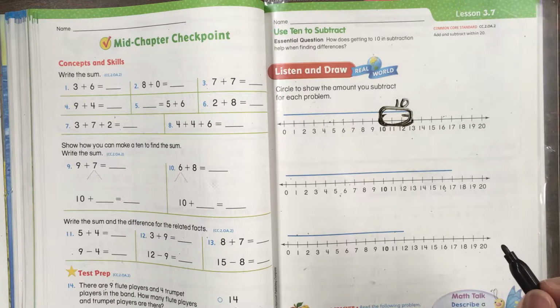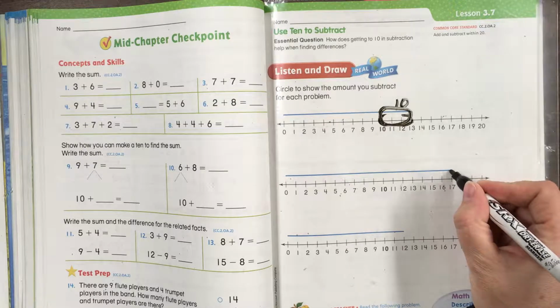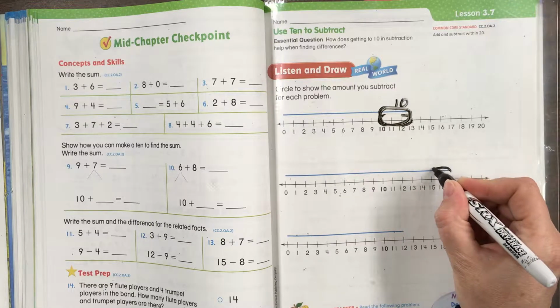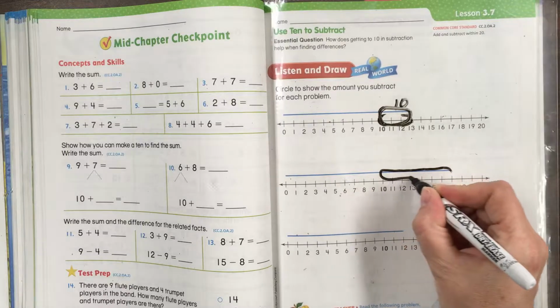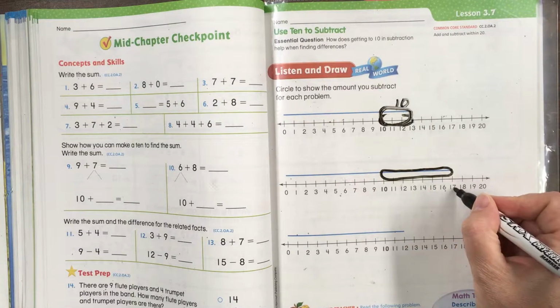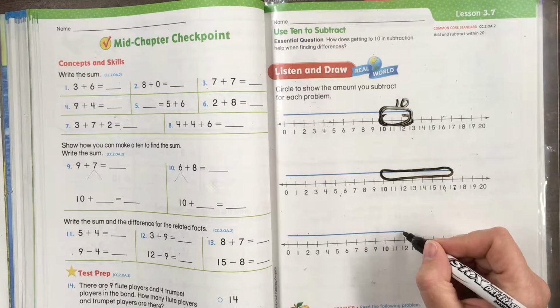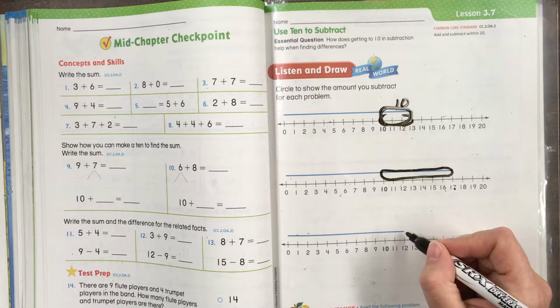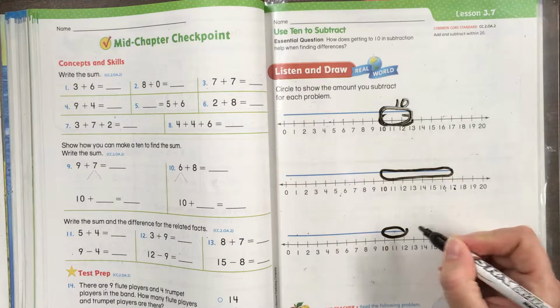All right, Scott had 17 crayons and he gave 7 to Tyler. So you 1, 2, 3, 4, 5, 6, 7. Do you see how we're just going to 10? We're going from 17, subtracting 7, getting to 10. Now we're at 12. How many are we going to need to subtract to get to 10? That's right, just 2. We'll get to 10.